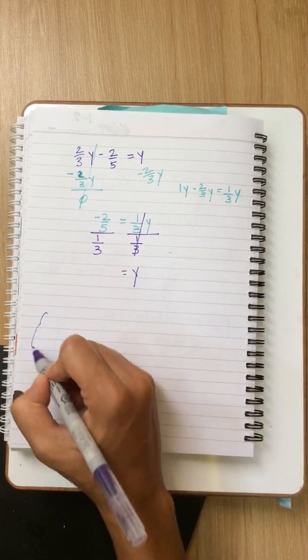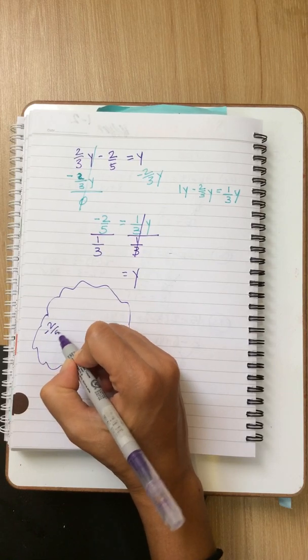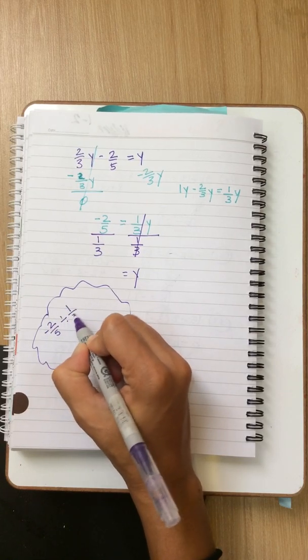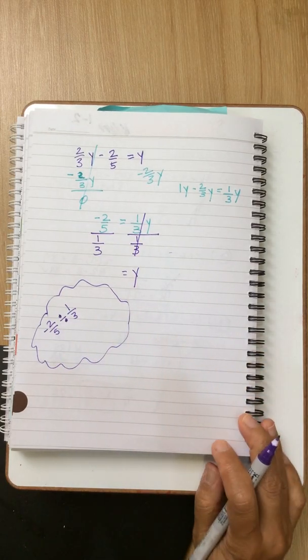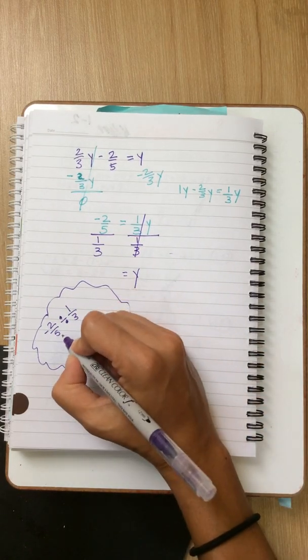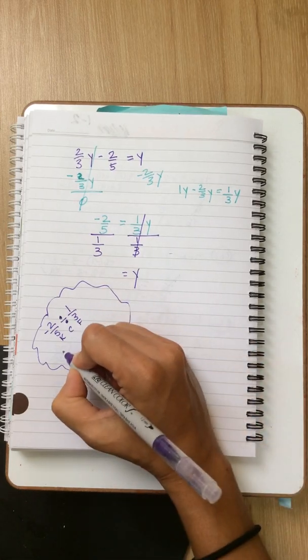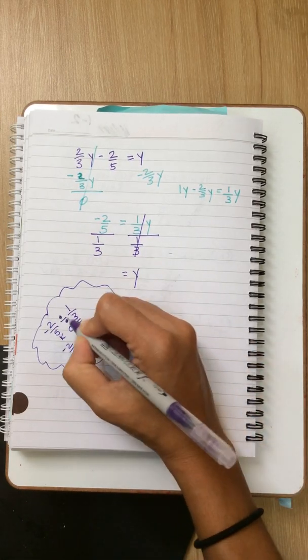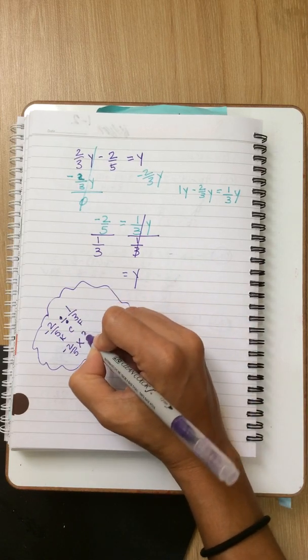So I'm just going to come over here and do that in my thought bubble. Negative 2/5 divided by 1/3. That's what I have to figure out. So now you have to think back to when you solved fractions. And hopefully you remember when you divide fractions, you keep, change, flip. You keep the first one the same. You change division to multiplication, and then you flip the second fraction over, 3/1.